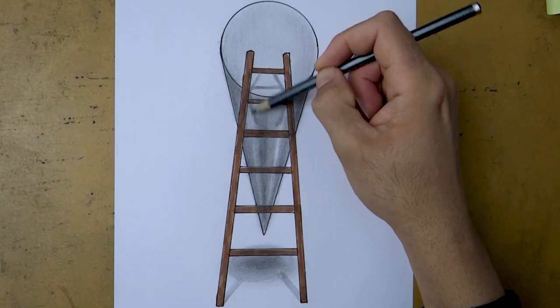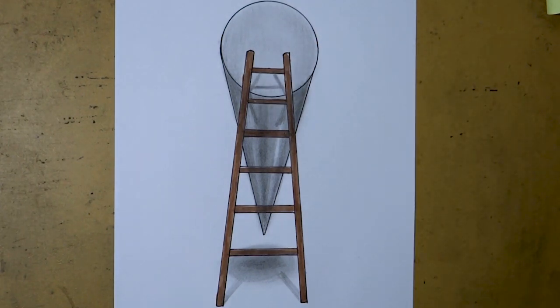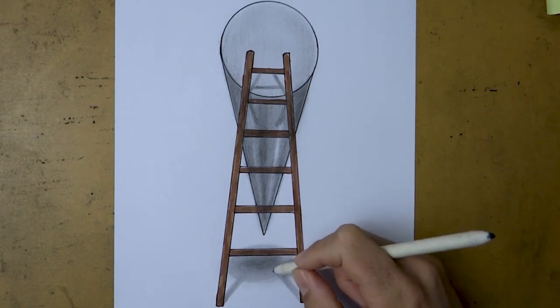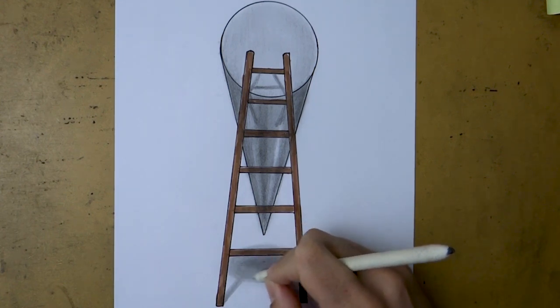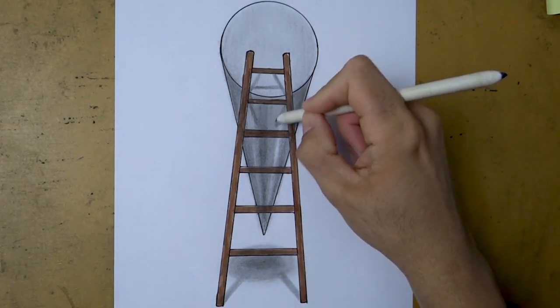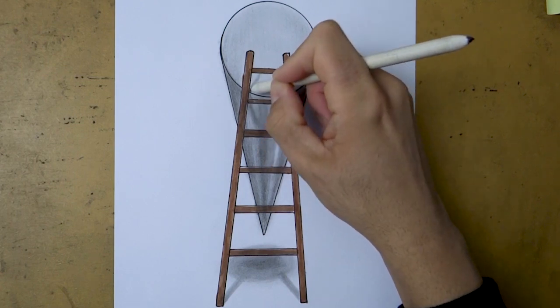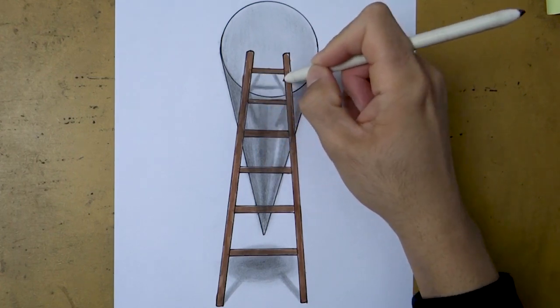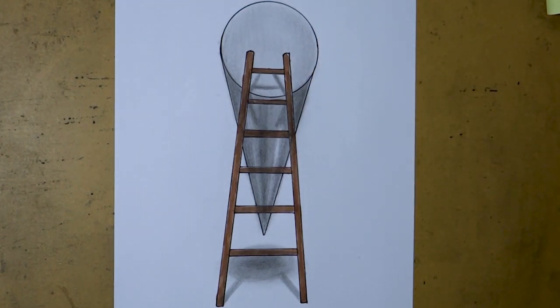Very lightly, guys. And if you have a blending stump or a cotton swab, feel free to use it on your shadow. It looks much smoother. It gives a more natural detail to the shadow, you know. And we want a natural detail.